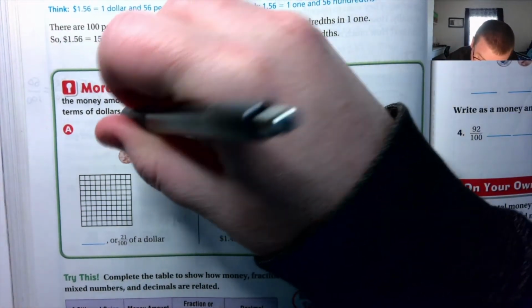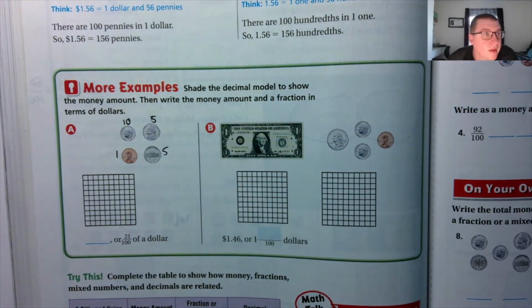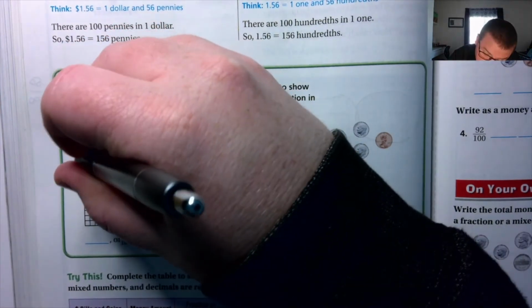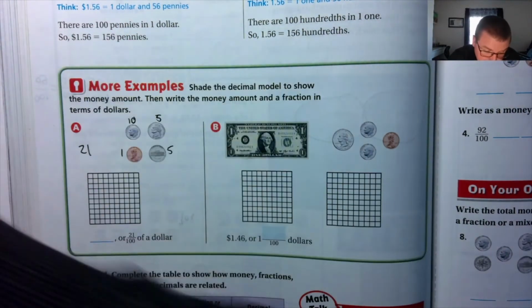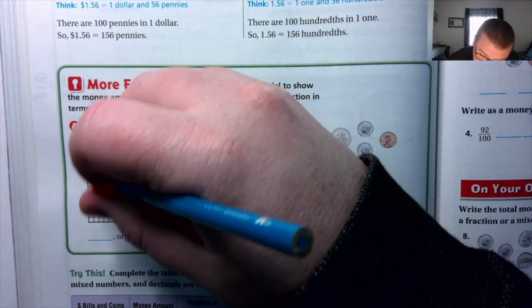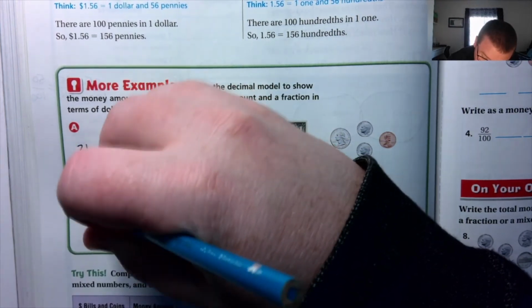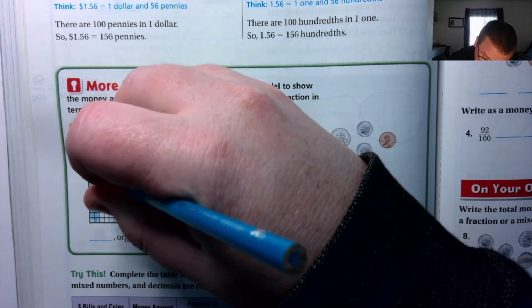So this one's worth 10, 5, 5, and 1. Okay? So add it all together, and we have a total of 21 cents. But we need to be able to represent this in the model. So each one of these bars is 10. So I have 20, so I'm going to fill in 2 of these bars. And then I have 1 left over, so I fill in the top.